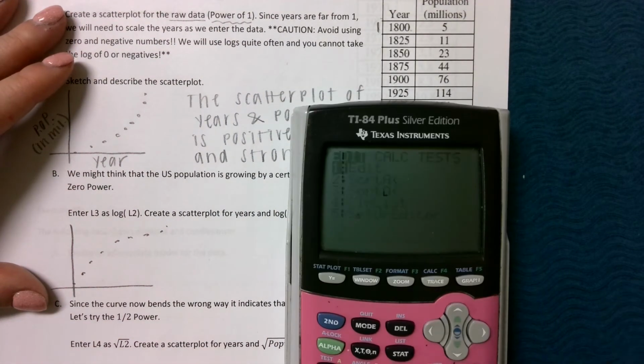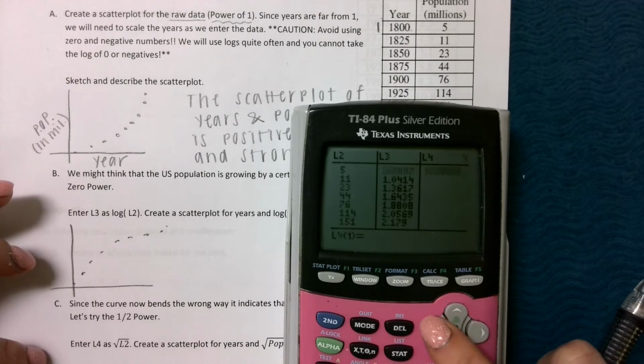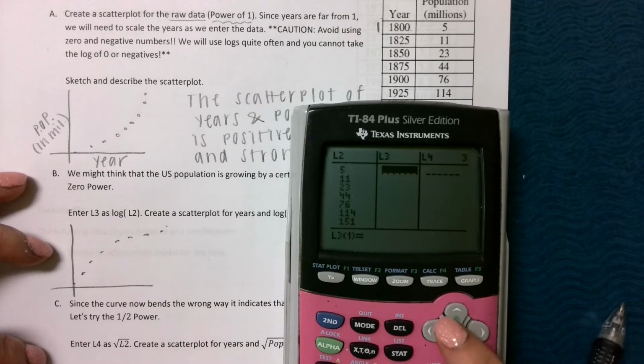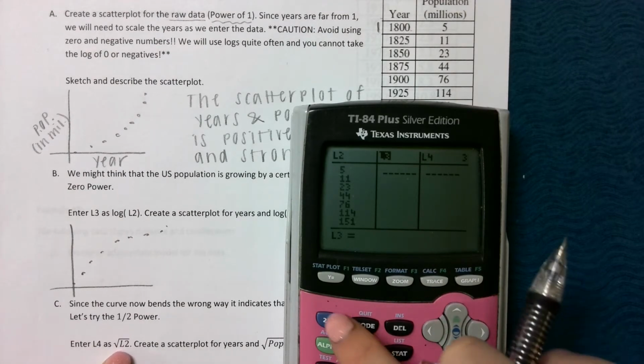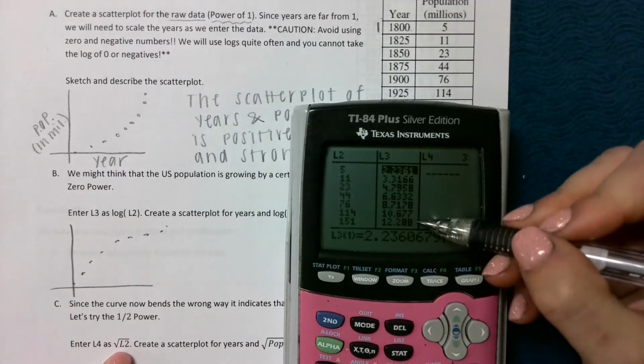So I'm going to go back to my stat, edit. Your notes tell you to go to L4, but I would just go to L3 and clear L3 out. And in L3, I am now going to square root L2. So I'm pressing second x squared and then second 2 for L2, hitting enter, and my calculator does that work for me.